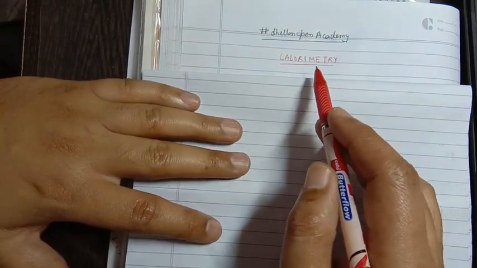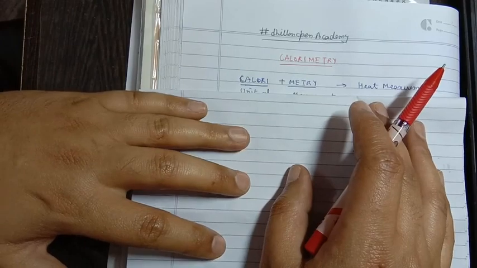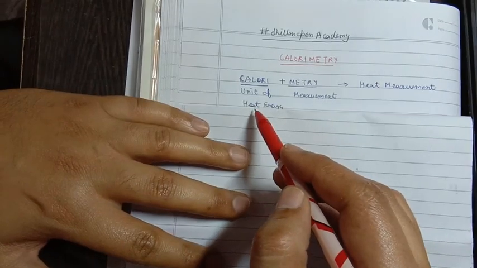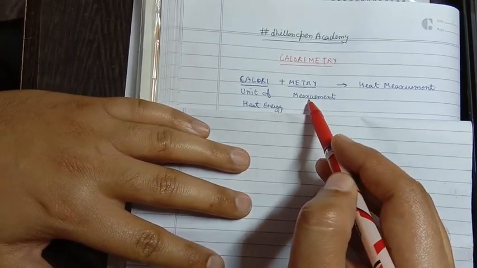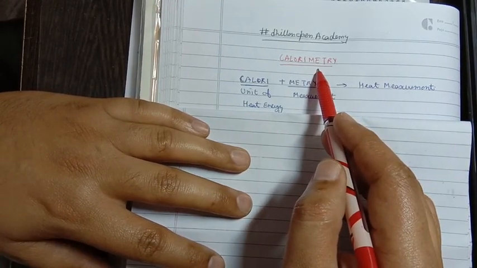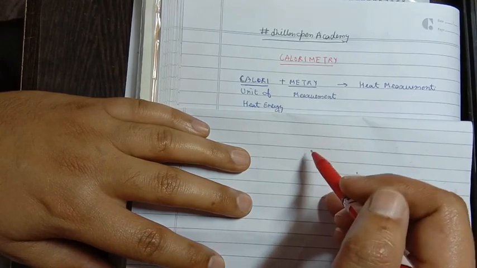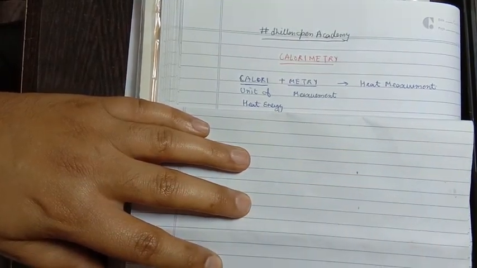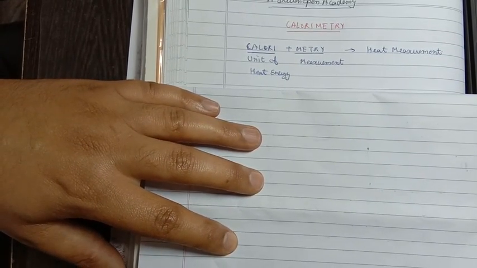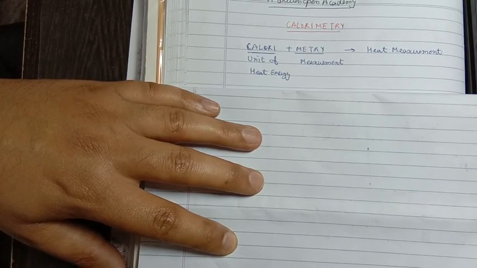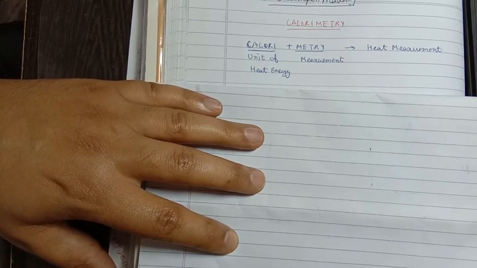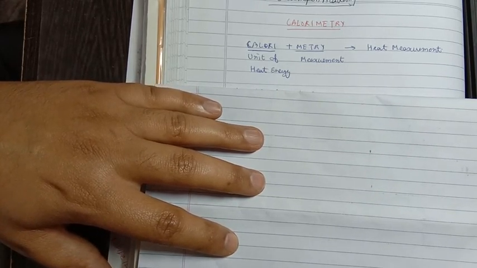We are starting with the chapter calorimetry. The word calorimetry is made up of two separate words, calorie plus metry. Calorie means unit of heat energy, metry means measurement. This means heat measurement. So calorimetry is the branch of physics which deals with heat energy measurement and its techniques and the various principles with which we can measure the heat energy lost by a body or gained by a body. Before we go into the main portion of the chapter, a few of the basics will help us to grasp the important concepts of the chapter.